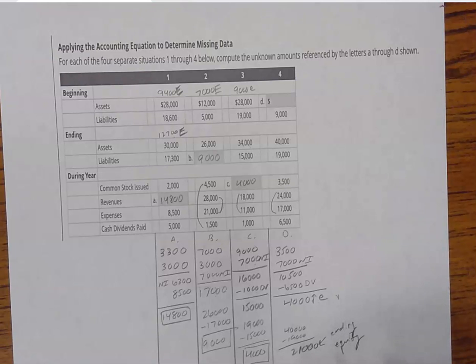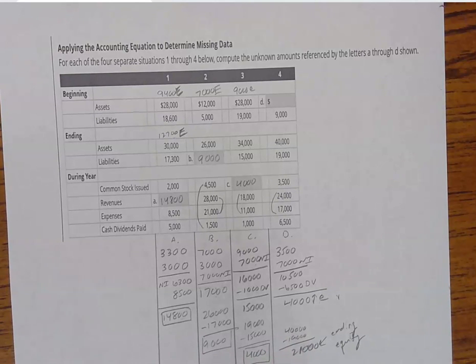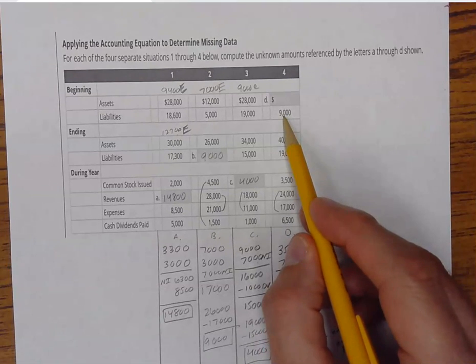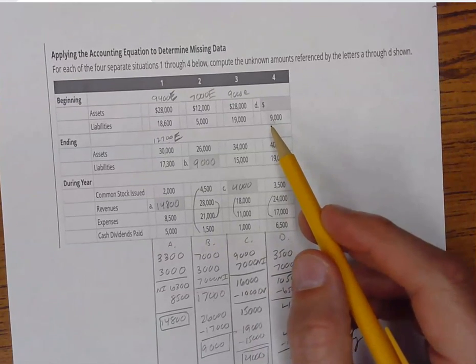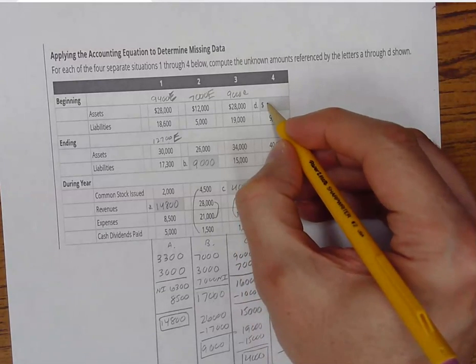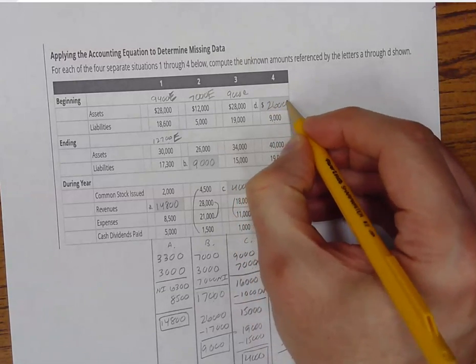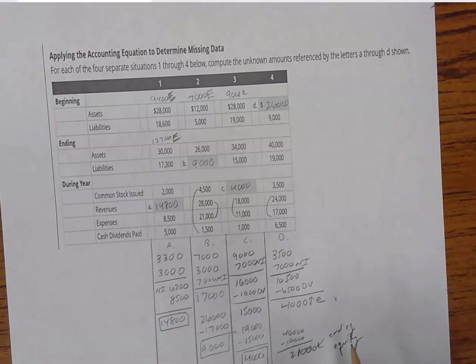And so if that's true, if beginning equity was 17,000 and liabilities are 9,000, then it stands to reason that our answer here must be 26,000.